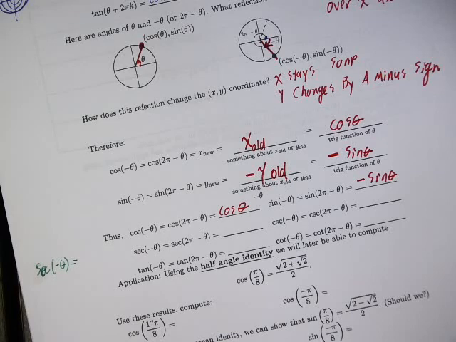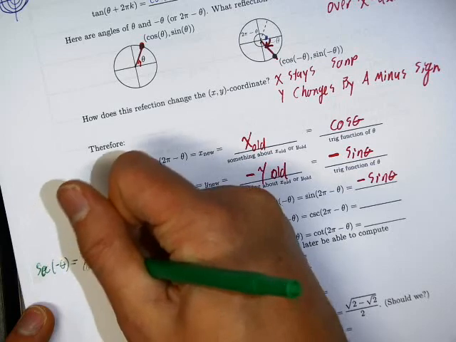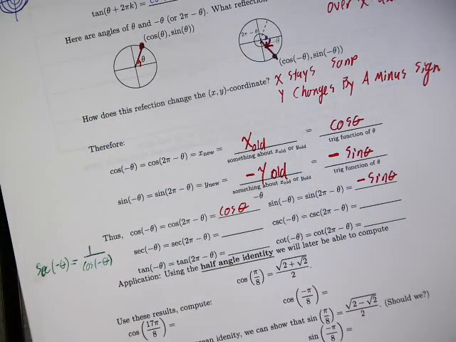What is secant in terms of sine and cosine? 1 over cosine, which is maybe counterintuitive. Cosine becomes secant, sine becomes cosecant. So that's the same thing as 1 over the cosine of negative theta. But what's the cosine of negative theta the same as? Just the cosine of theta.